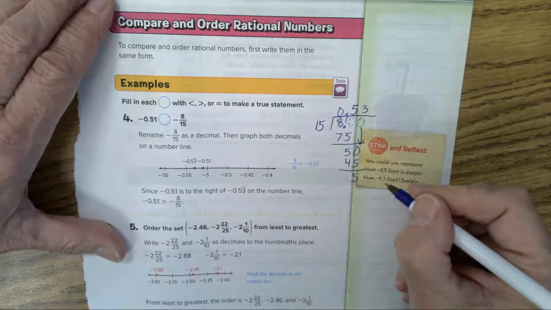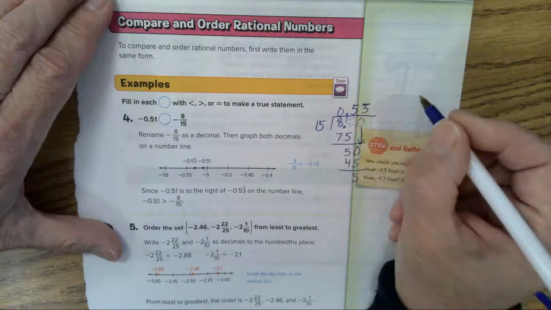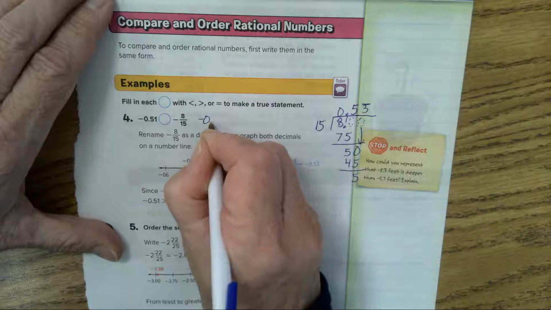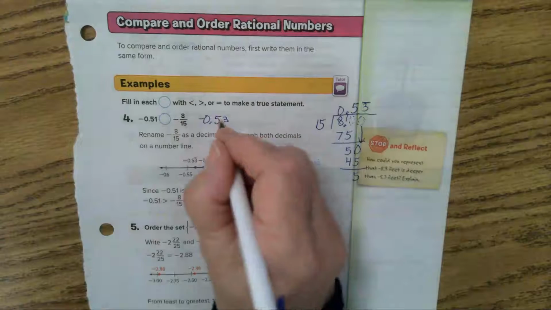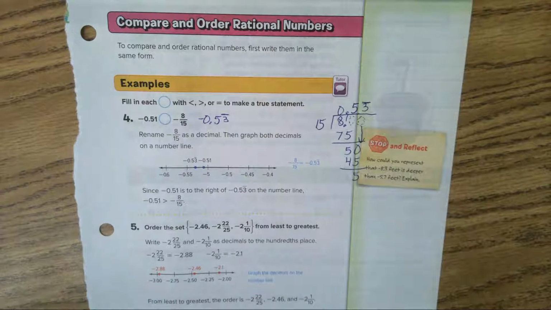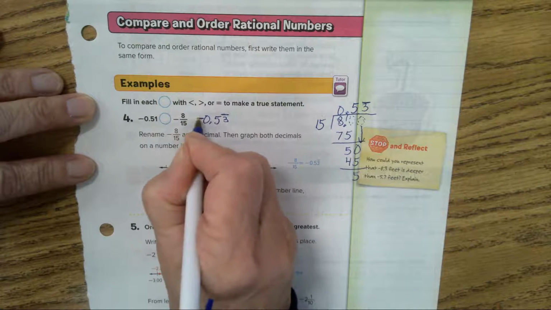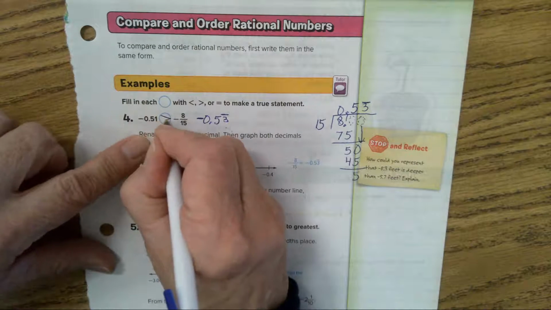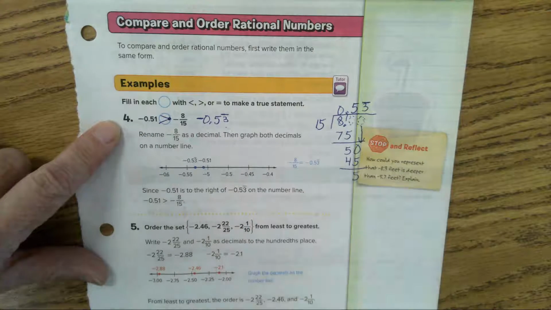Now, will the 5 and the 3 repeat or just the 3? Just the 3. So, we know that this is -0.53 repeating. Now, what's so hard with the 3 repeating? You have to remember, am I in the positive world or am I in the negative world? Well, in this problem, we're in the negative world. And in the negative world, the bigger the number, the smaller it is. So this one gets the point. Got it? See why that one gets the point? Okay, let's look at the next one.